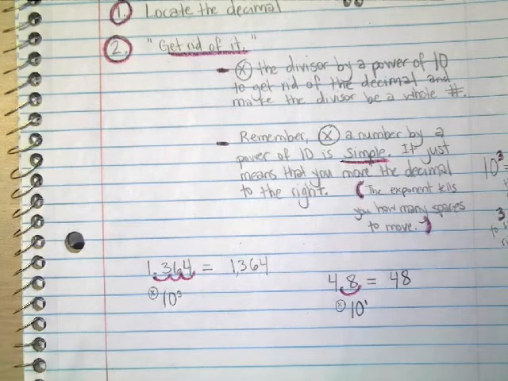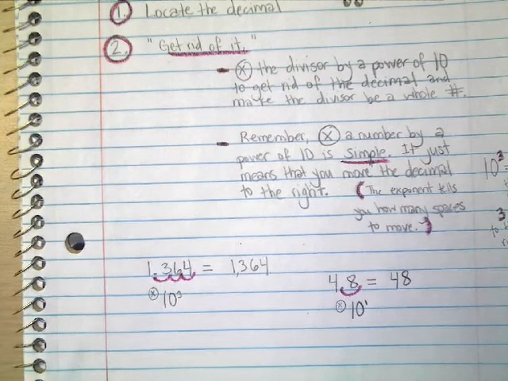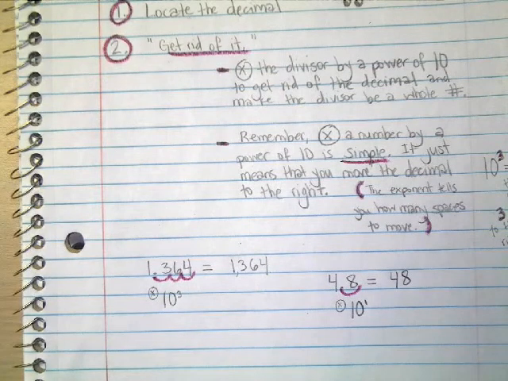That's just some practice examples of what we mean by these 2 bullet points on number 2.